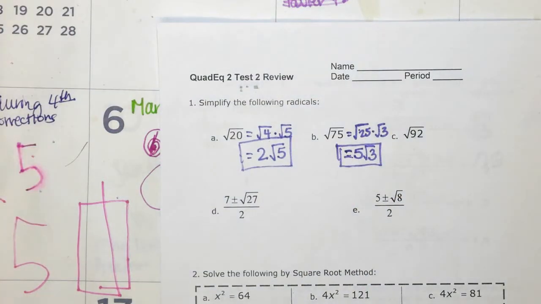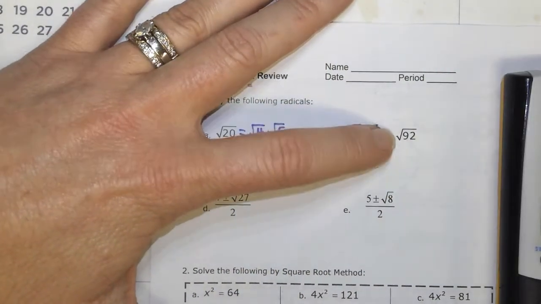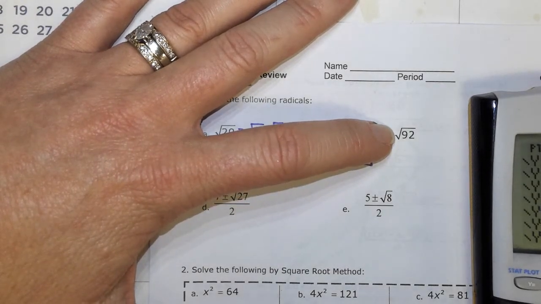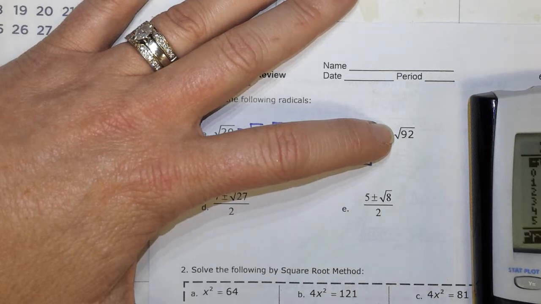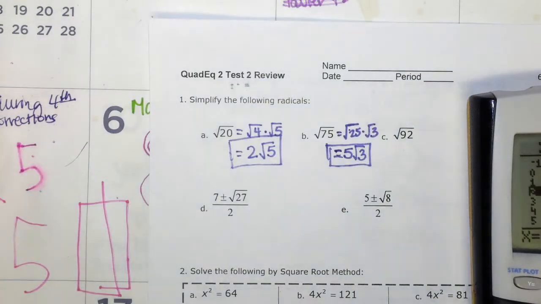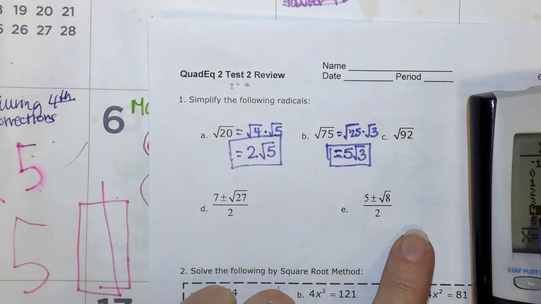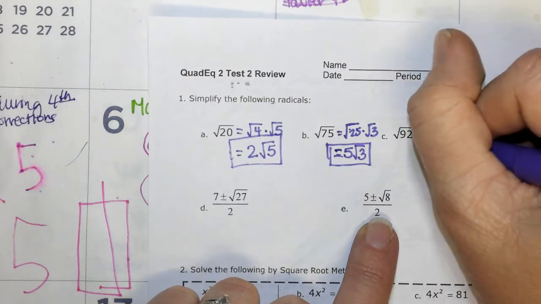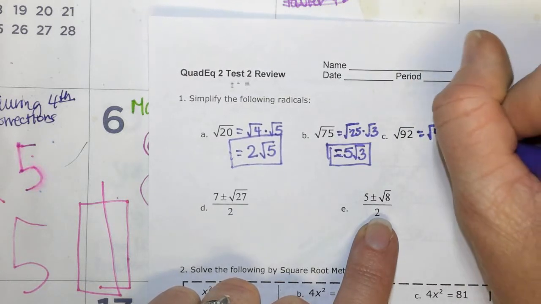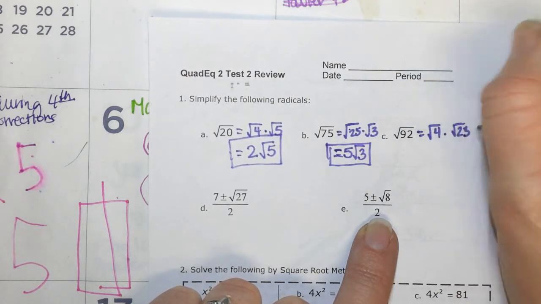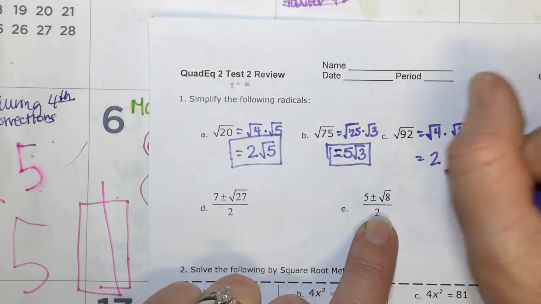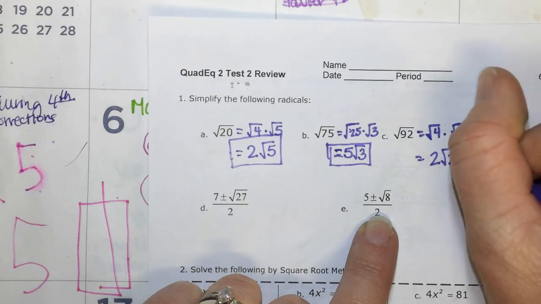Alright, same thing for 92. Go to y equals, do 92 divided by x, go to the table. So I'm looking for whenever I have a perfect number with the prime number. So right here, 4 is a perfect number and 23 is prime. So that means this equals the square root of 4 times the square root of 23. And then when I take the square root of 4, I get 2, and I just leave the square root of 23.